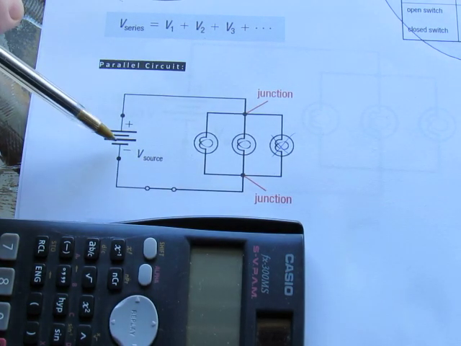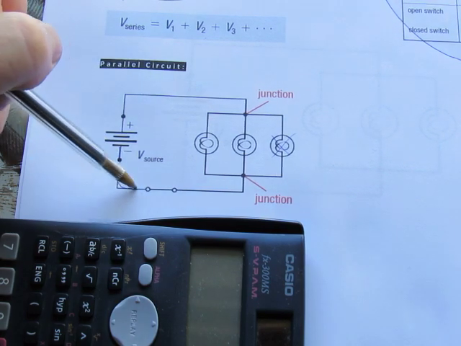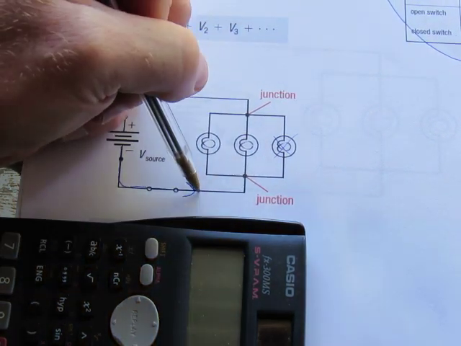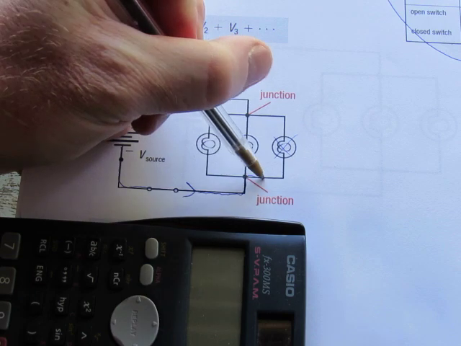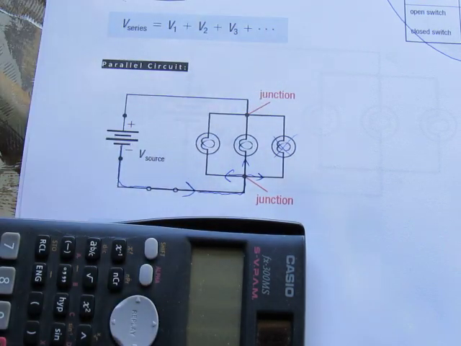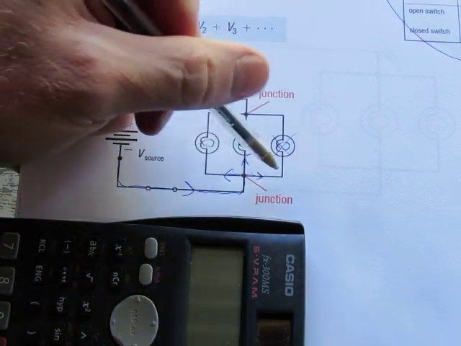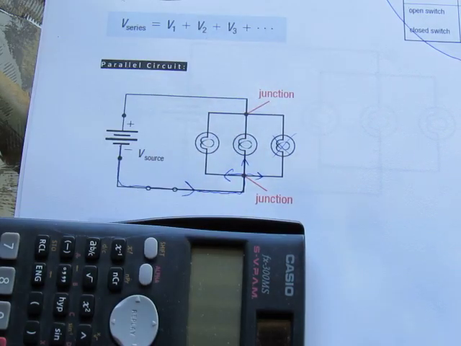Just think about it. If current leaves the battery and starts to flow through this circuit, think of it as water in a garden hose. As soon as it hits this junction, it's got 3 different ways that it can go, and it can't skip one of those ways. It's water, it's current. It's going to divide up and go every way possible. It's going to split evenly among these 3 loads. Not necessarily splitting evenly, but right now at this grade level, it's going to split evenly.